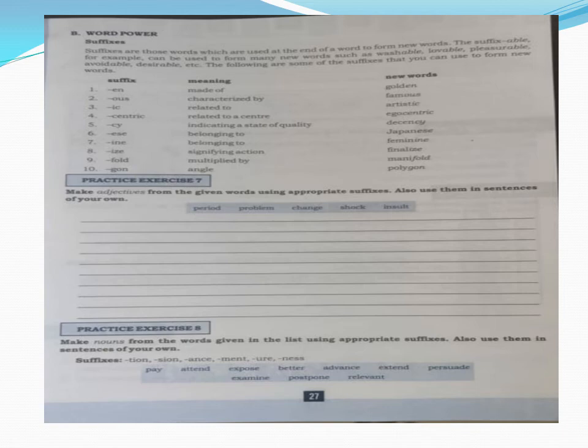Problem, problematic, atic we will use and change the problem into problematic. Periodic, periodical. Or periodic also we can make with ic or ical, al. So you have to change period, periodic, periodical, problem, problematical, change, changeable, changing, shock, shocking, insult, insulting.